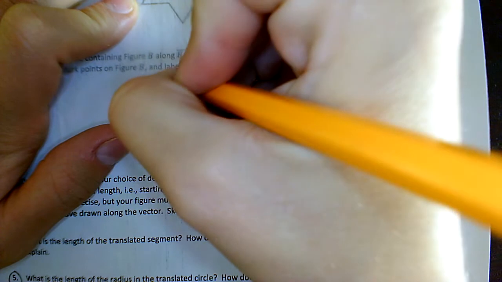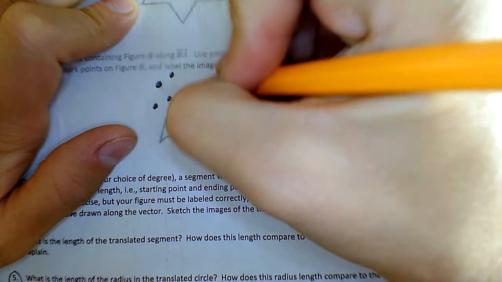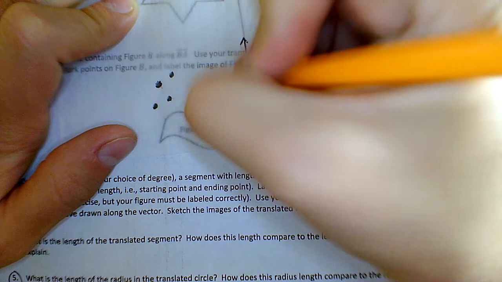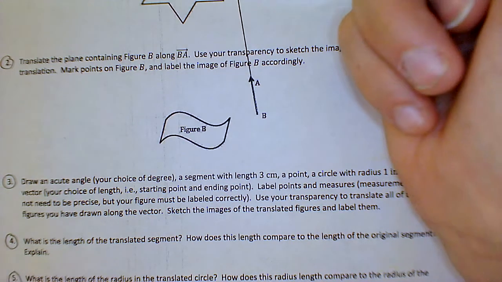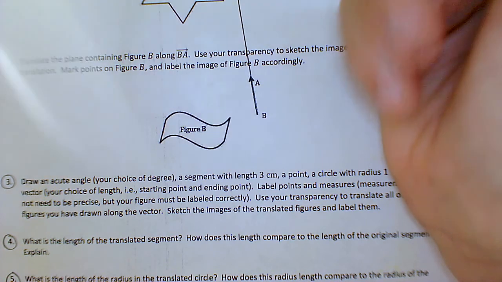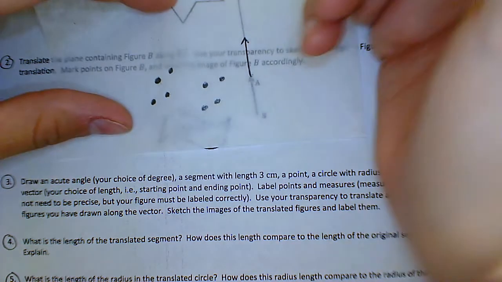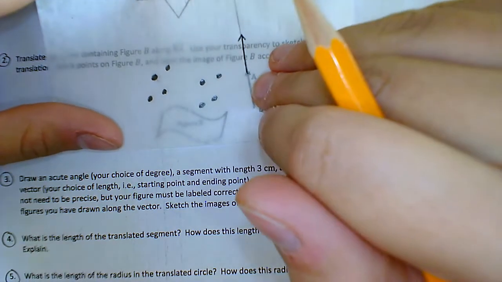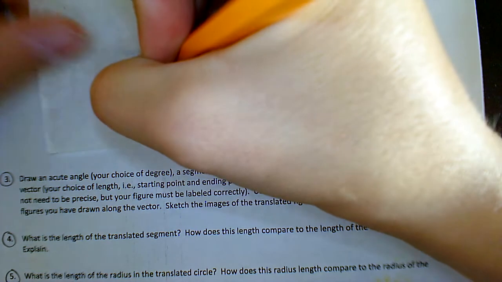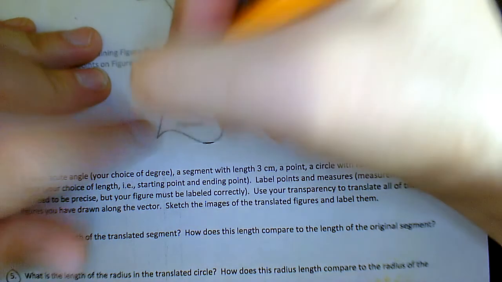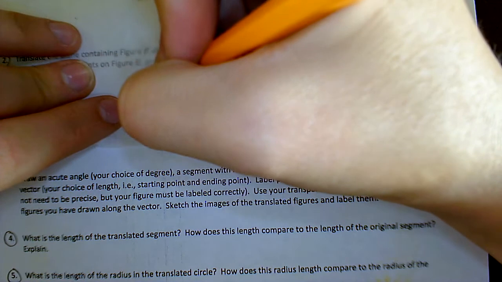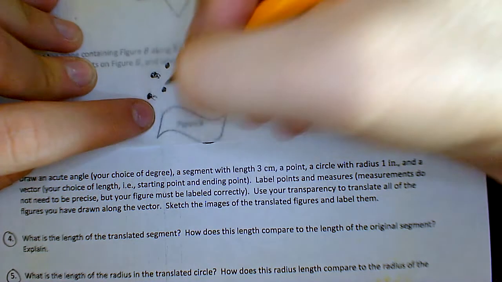Then we are going to push on those dots so that we can see where it dents the paper underneath. And if you still aren't able to see it, what you can do is poke holes, once it's lined up, poke holes through your tracing paper just so slightly, and then put that mark there.